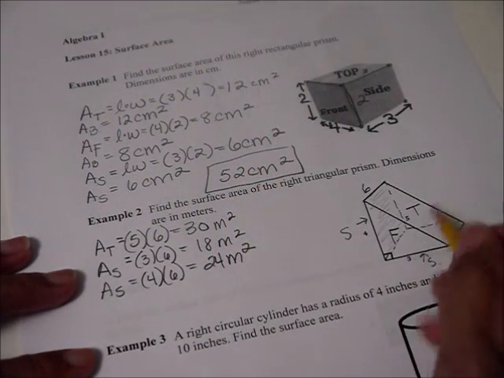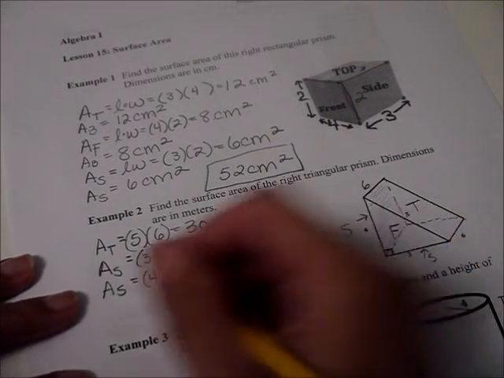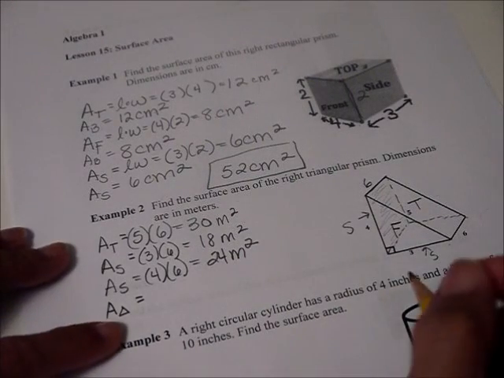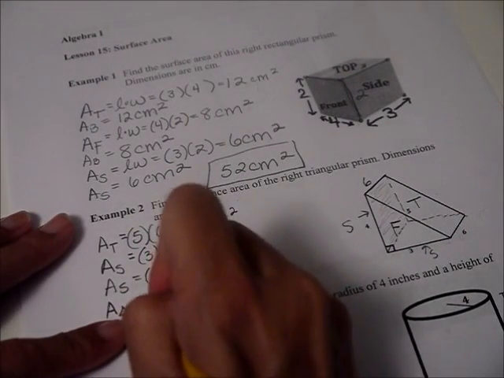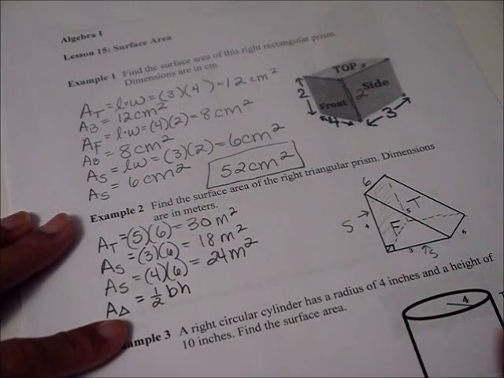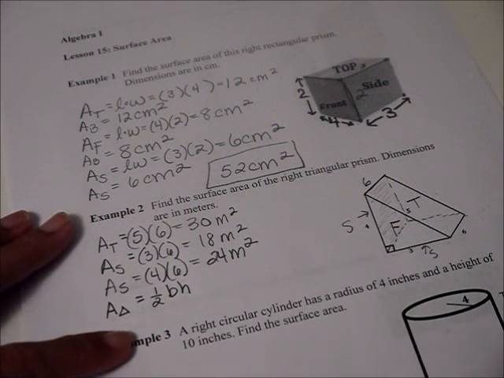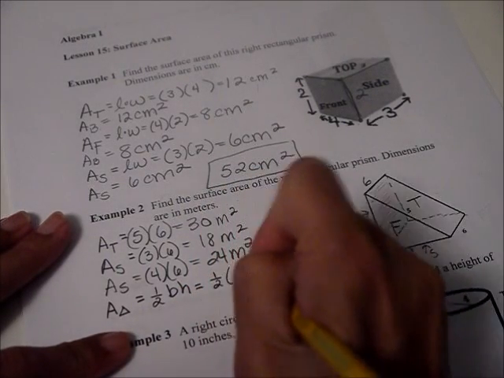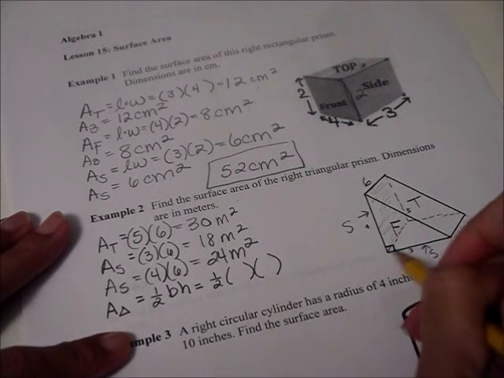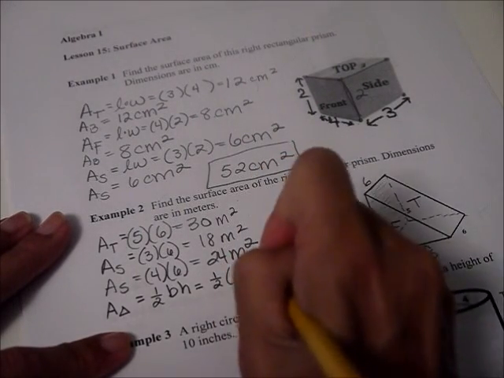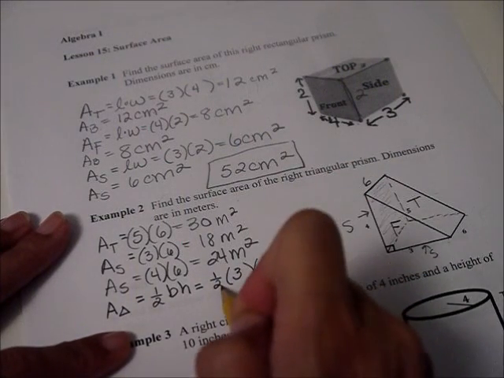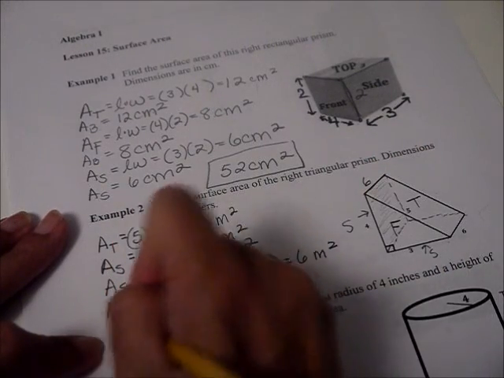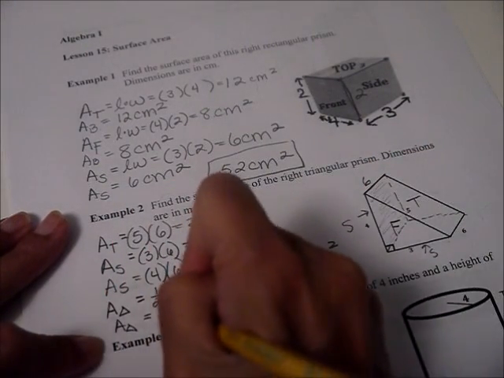All right, now we've got our triangles. Now both triangles are the same, so that's helpful. Area of, I'm just going to write a triangle. Area of the triangle, or we could say front, is, do you guys remember? 1/2 base times height. Area of a triangle is 1/2 base times height. Okay, so let's go ahead and put in the dimensions of this triangle. We have a 3 by 4. And then we calculate that. It's 12, and 1/2 of 12 is 6. Now we have 2 of them, so I'm going to write that out again, and we have 6.